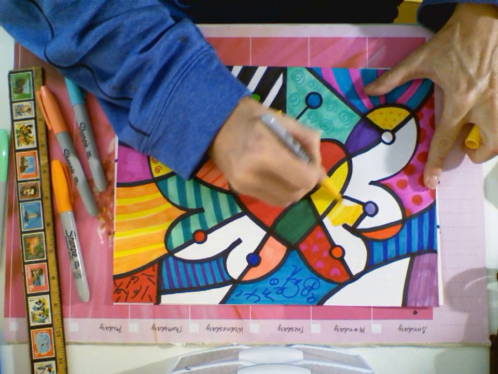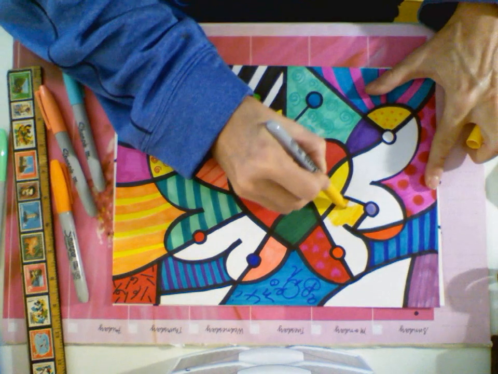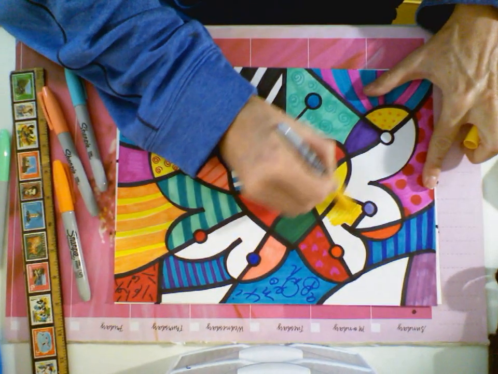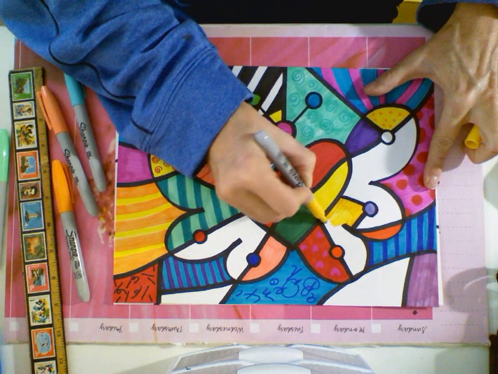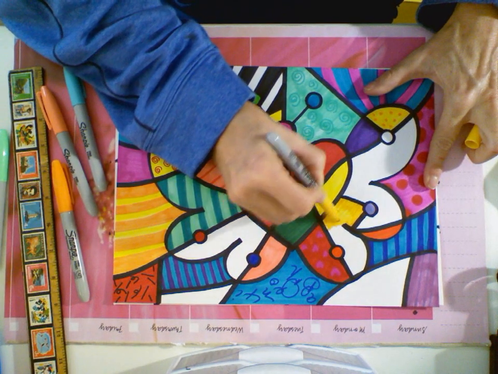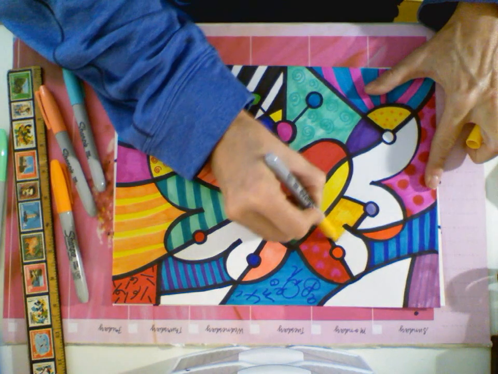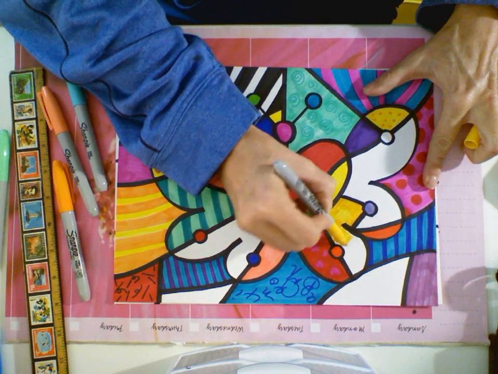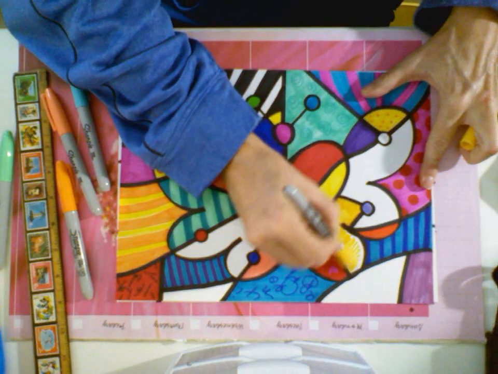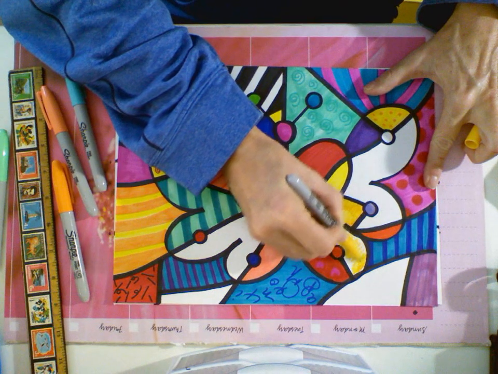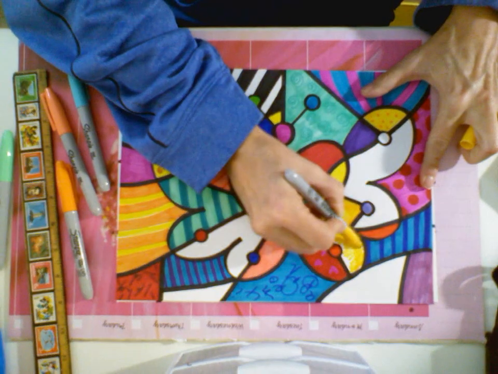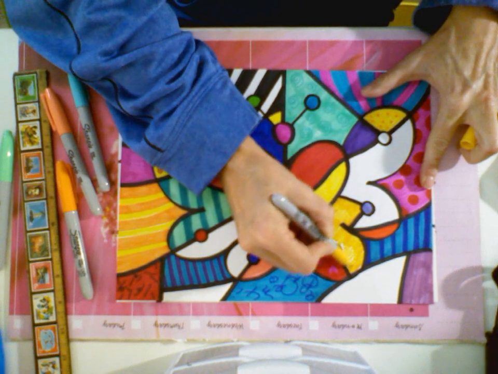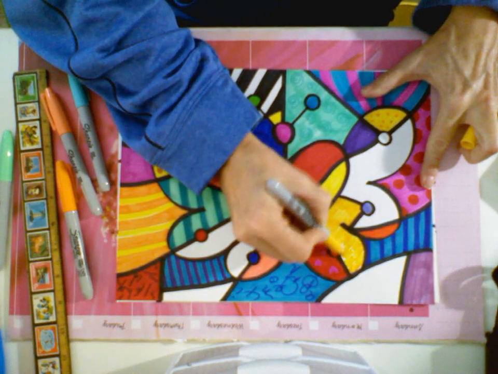So Romero Britto, pop artist with a cubistic twist. The piece that we're being inspired by is called Evolution. And he's referring to the heart and how it's evolving into a butterfly. Much like a caterpillar that evolves into a beautiful butterfly.